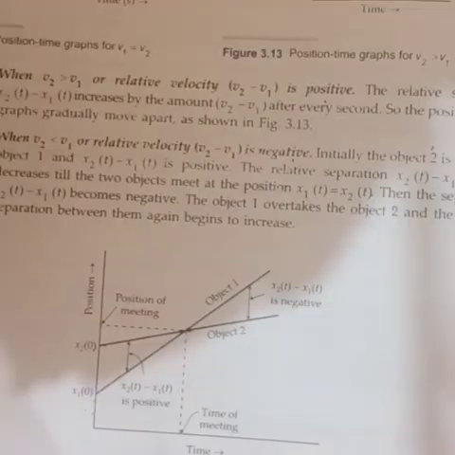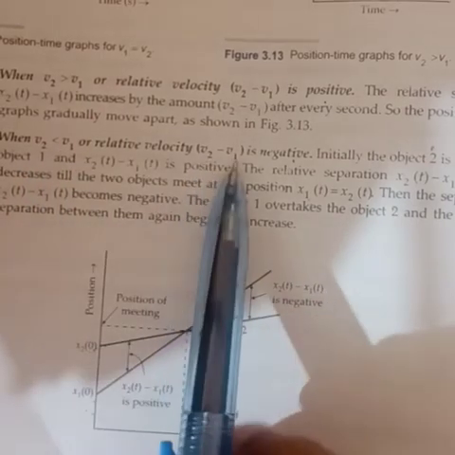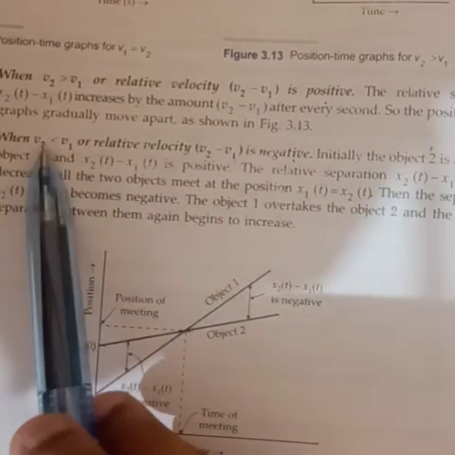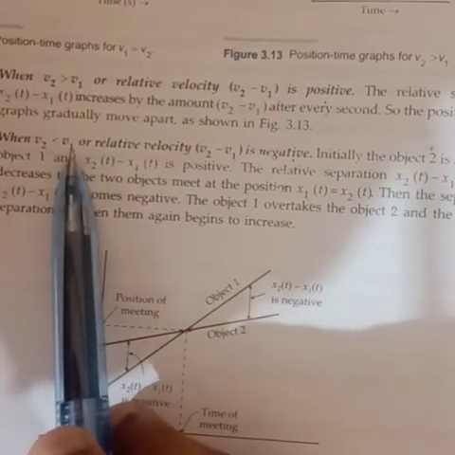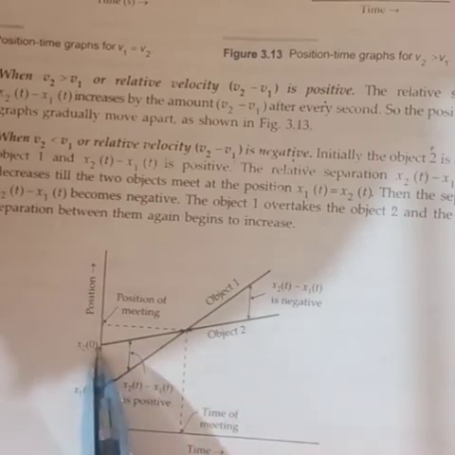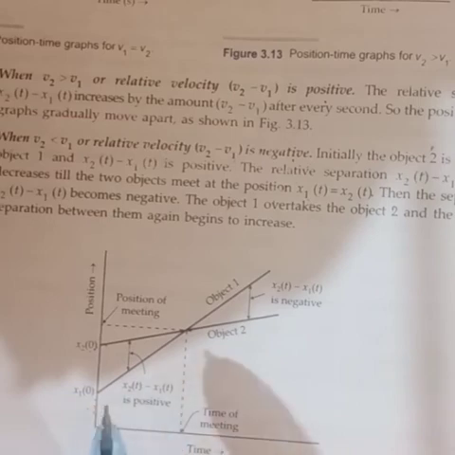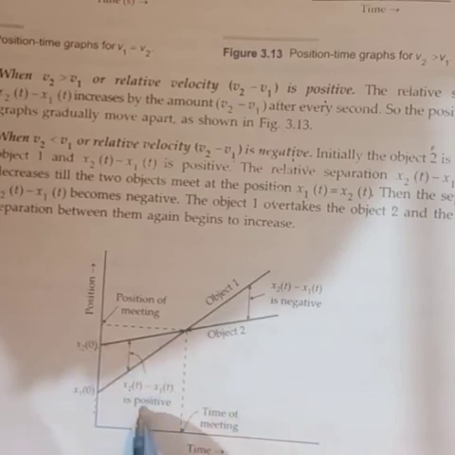The last case: v2 less than v1. In that case, v2 minus v1 is negative. The second object's velocity is less than that of the first object. Initially, object 2 is ahead of object 1, and x2(t) minus x1(t) is positive.